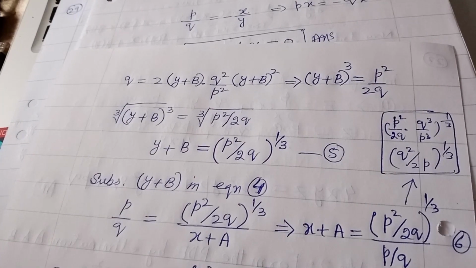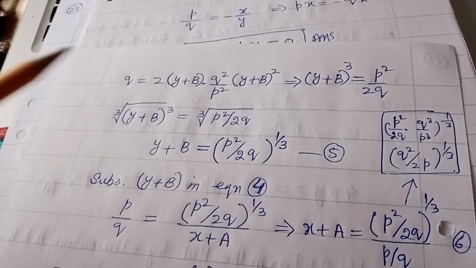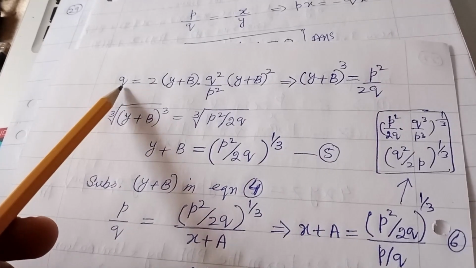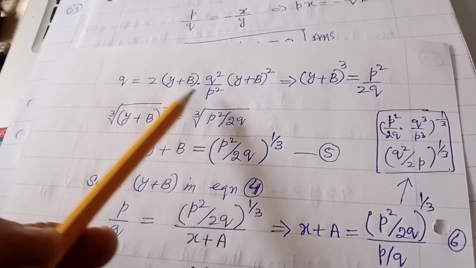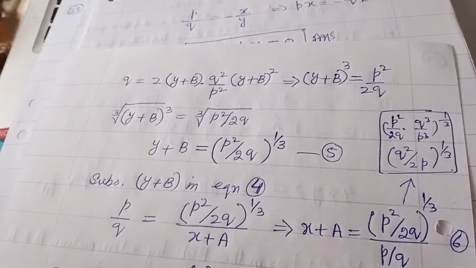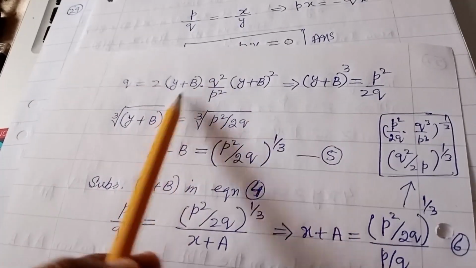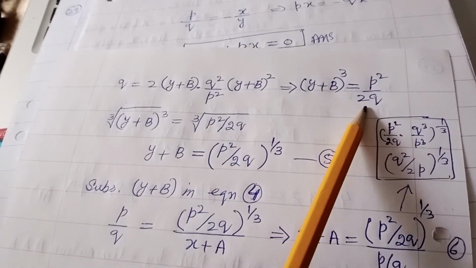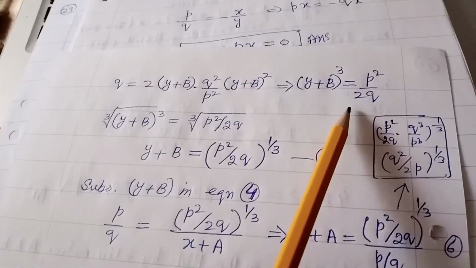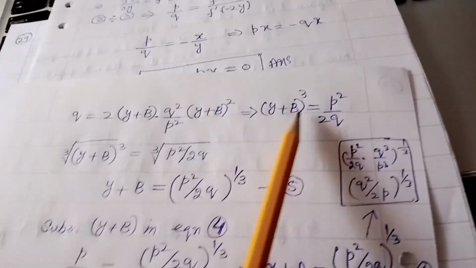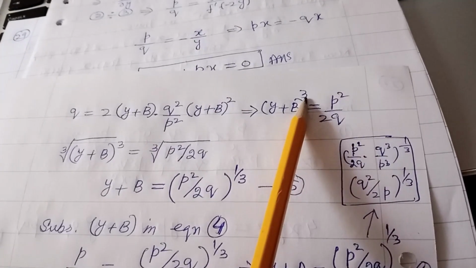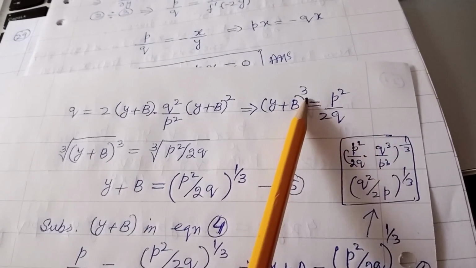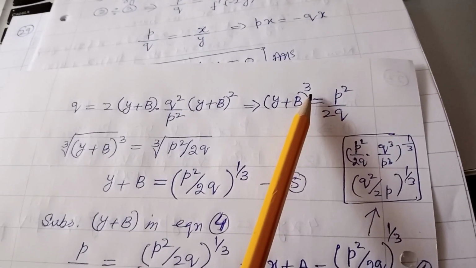Now shifting the y plus b from the left hand side to the right hand side, and q from the right hand side to the left hand side, by the cross multiplication, this equation we can write as (y plus b) whole cube is equal to p square upon 2q. Because we would like to get the value of y plus b, and we have (y plus b) whole cube, we would like to cancel this cube, so we must apply the cube root on both sides.